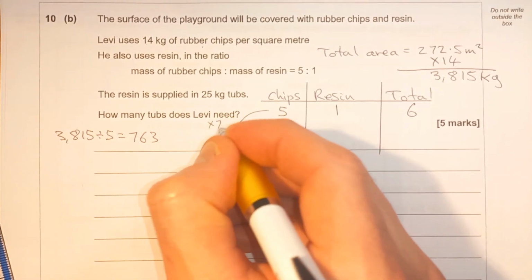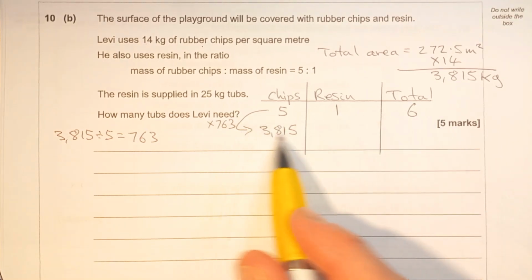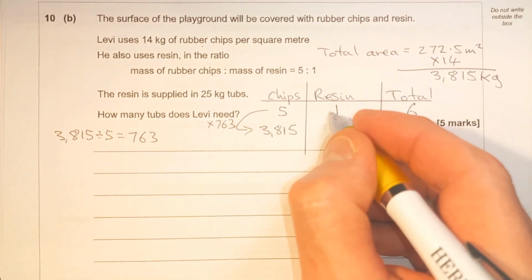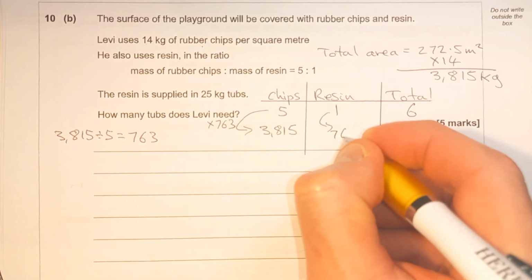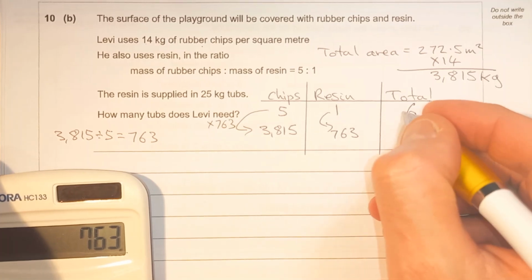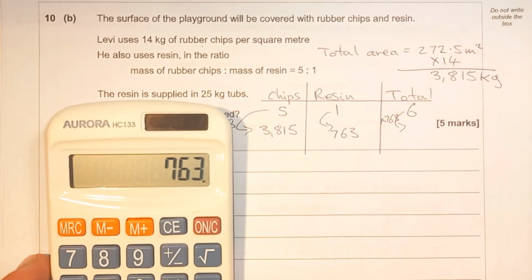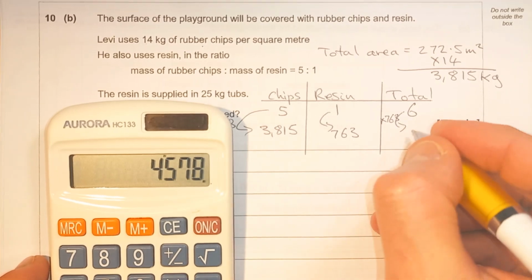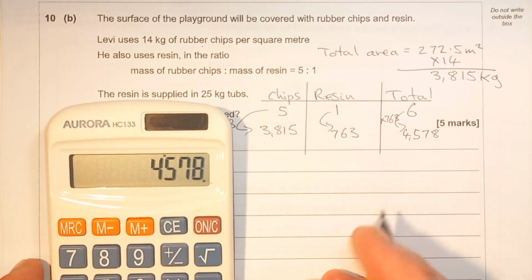So that's saying we need 763 lots of these to get our new row. So resin 1 times 763, well, that's just going to be 763. And for completeness, we might as well do the total. So 763 times 6 gives us a total of 4,578.